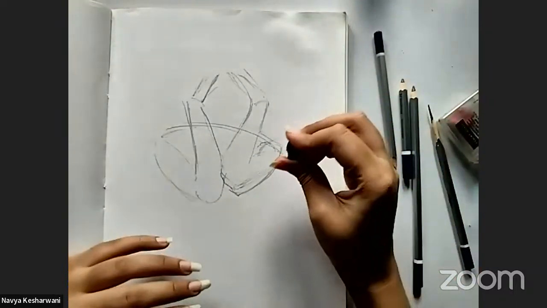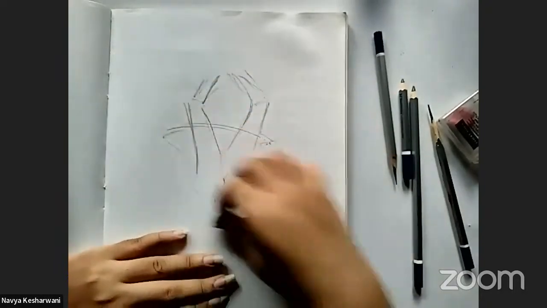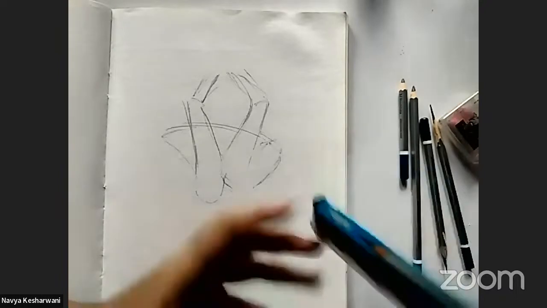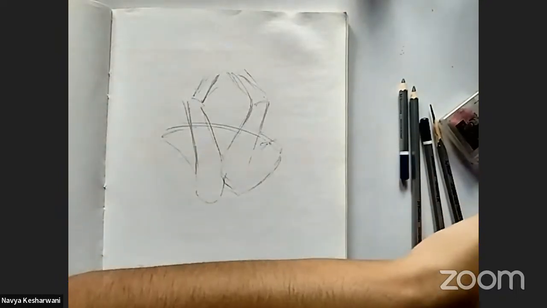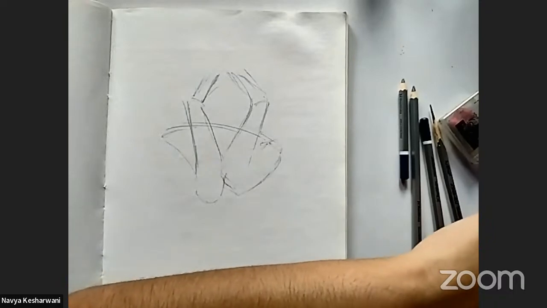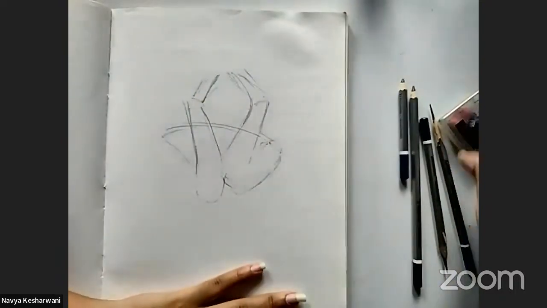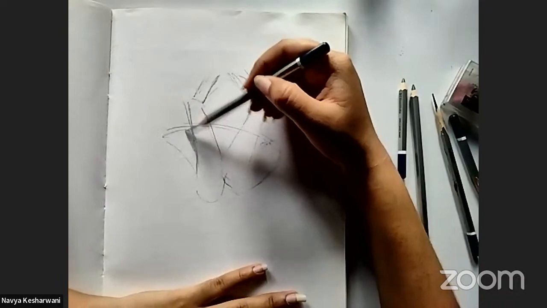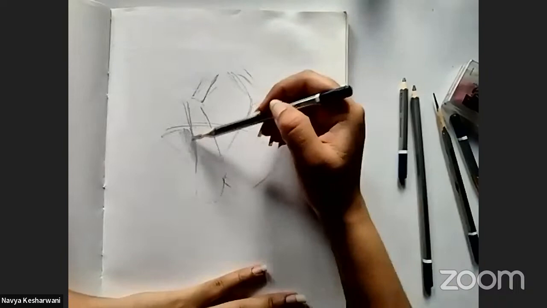Now we can erase the unnecessary parts. Like we can lighten the sketch, although there are no unnecessary parts because this is quite an abstract sketch. I'll be using my 4B pencil also for this. We will first go ahead and mark the shadow areas, like the areas that we think we need to cover up.